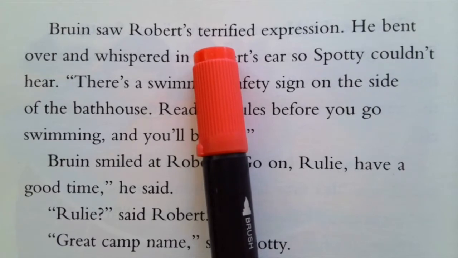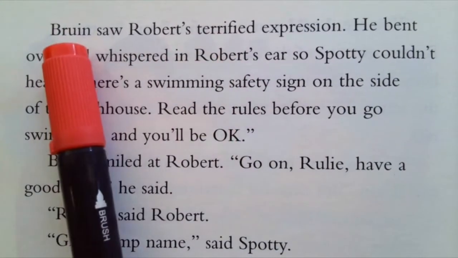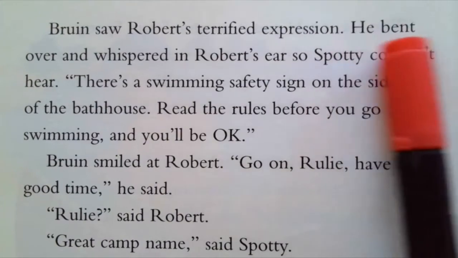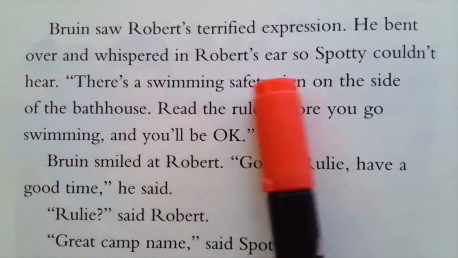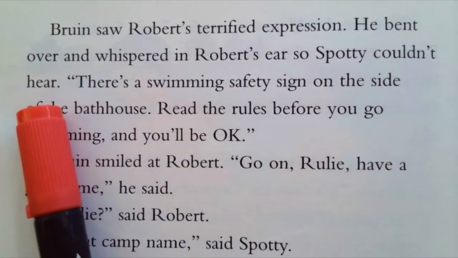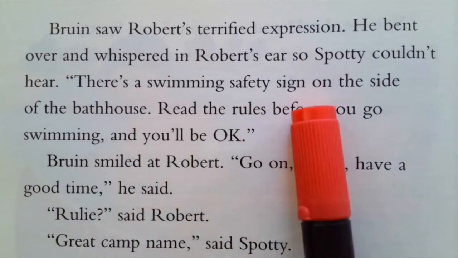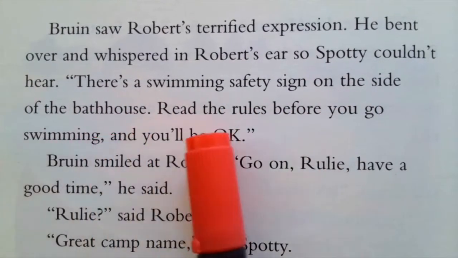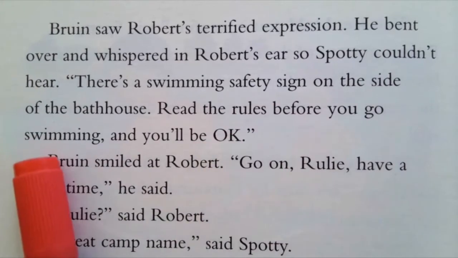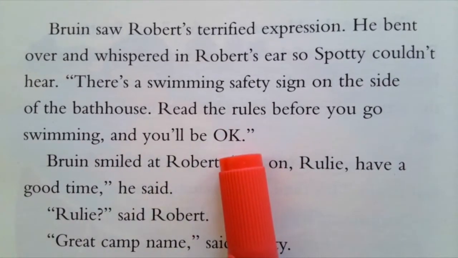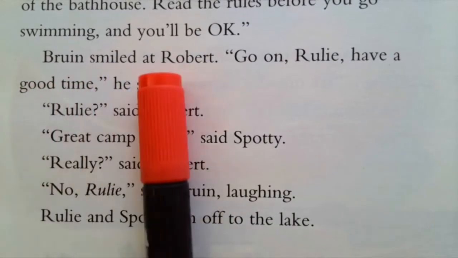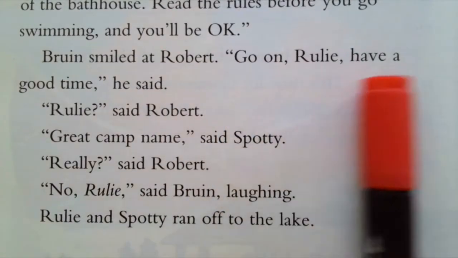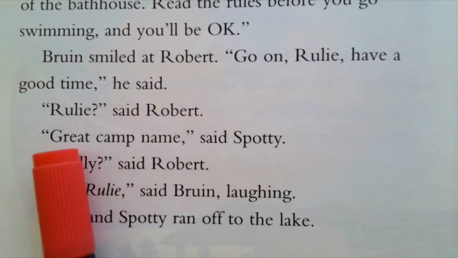Remember the word terrified from last time? Robert's getting scared again. What can Bruin do to help him? He bent over and whispered in Robert's ear so Spotty couldn't hear. There's a swimming safety sign on the side of the bathhouse. Read the rules before you go swimming, and you'll be okay. Bruin smiled at Robert. Go on, Ruly, have a good time, he said.